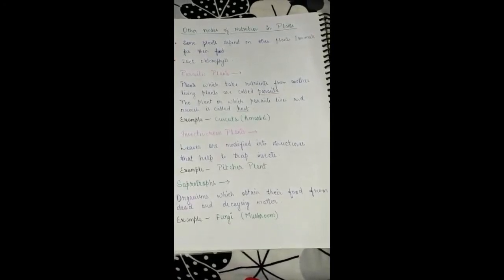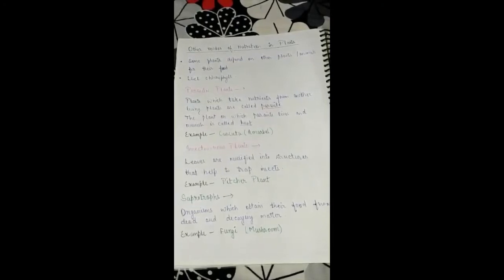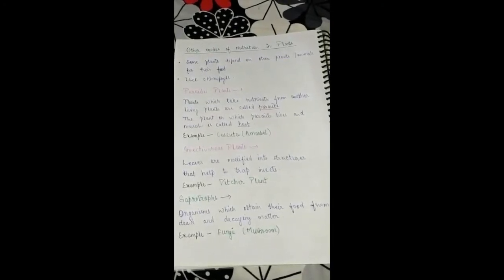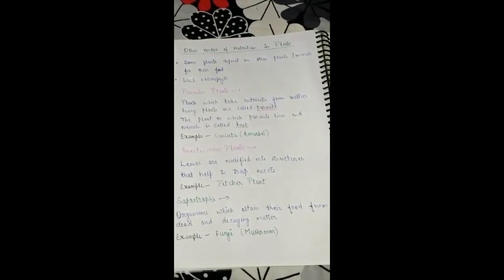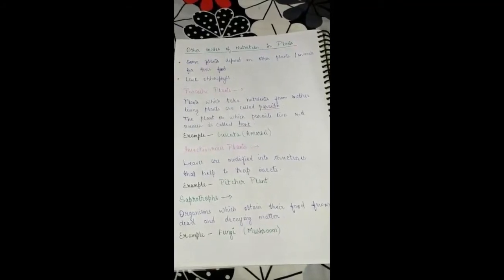Now the next is saprotrophs. Organisms which obtain their food from dead and decaying matter are called saprotrophs, and the mode of nutrition is called saprotrophic nutrition. The example of saprotrophs is fungi, and the example of fungi is mushroom.